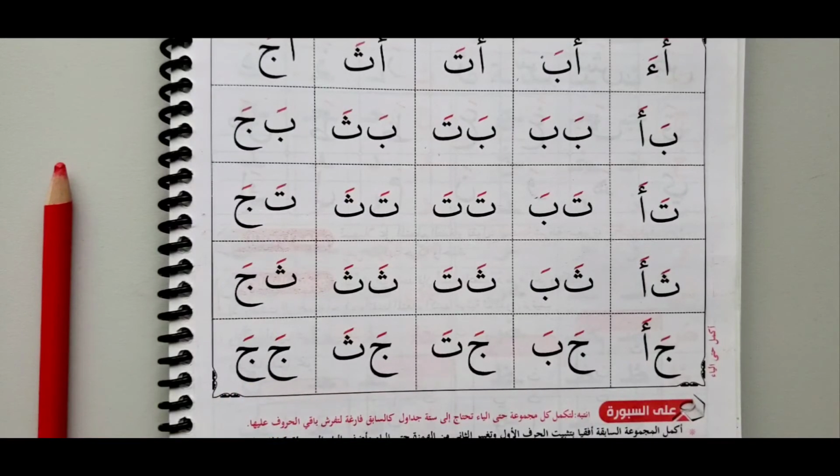So inshallah, make sure you are able to read all this and they are easy. And if you feel you are not comfortable, please make sure you don't go to the next page. Make sure this page is as easy as possible and you understand it.